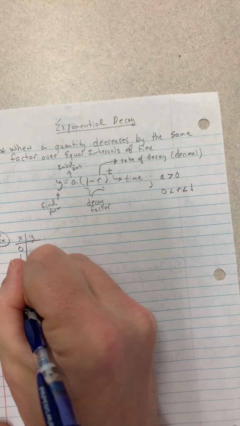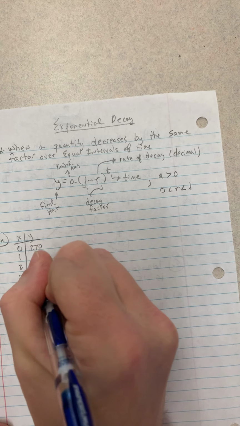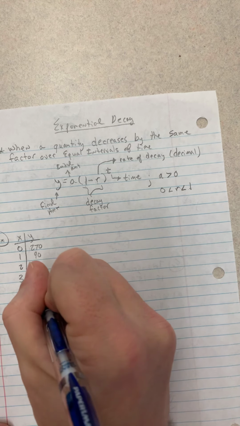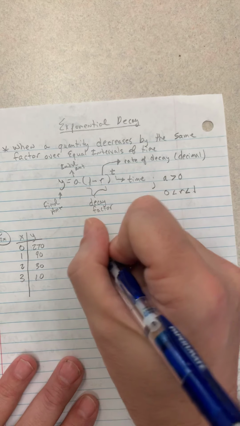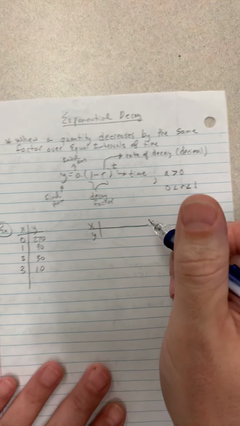Let's look at some data. I'll throw some data in a couple of XY tables here.